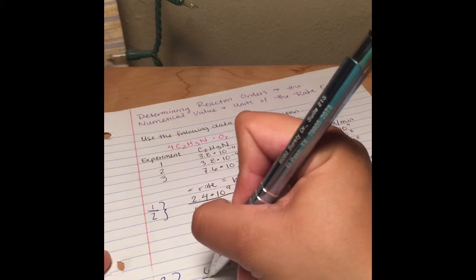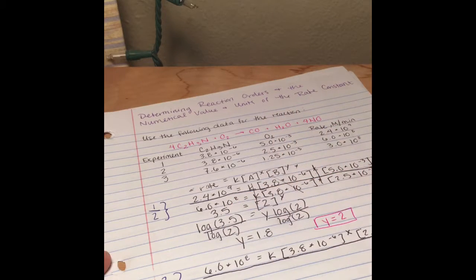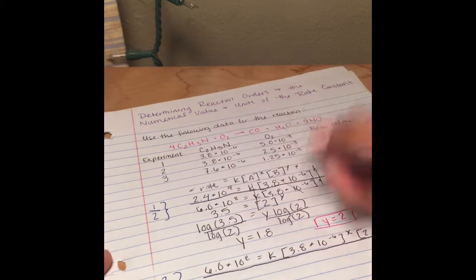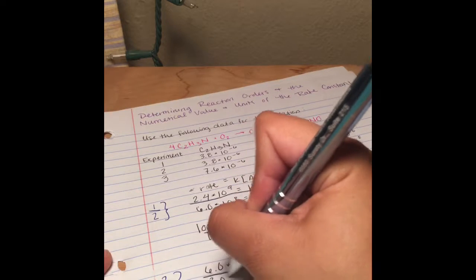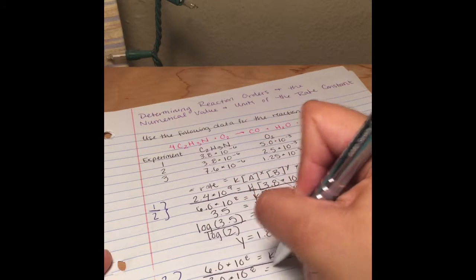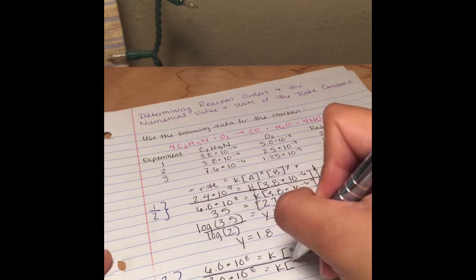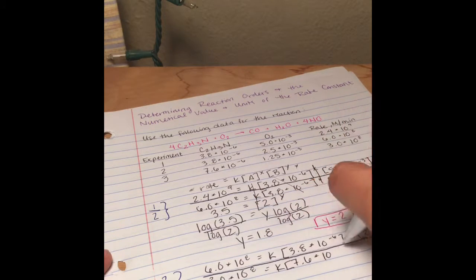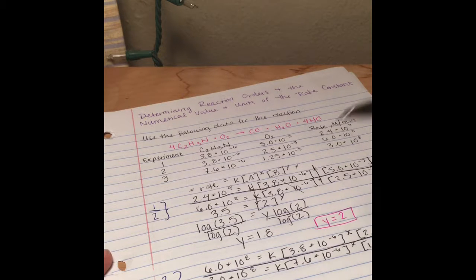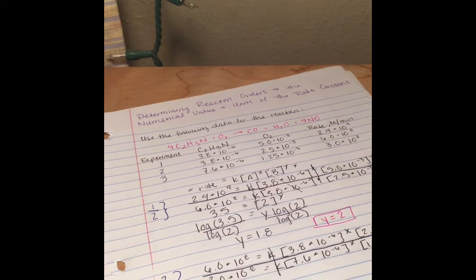So there's equation 2, and then we'll write equation 3 right under it. Concentration of A, and concentration of B. And again, we already know the value of Y, so let's plug that in. So now we're left with this unknown that we can solve for, and we can cancel out K because it'll equal 1.